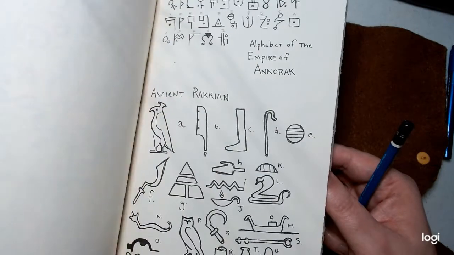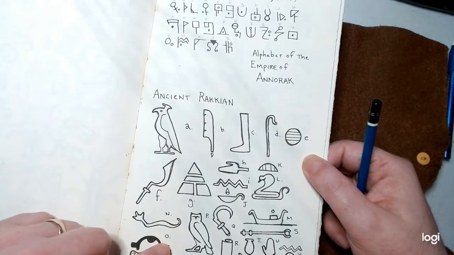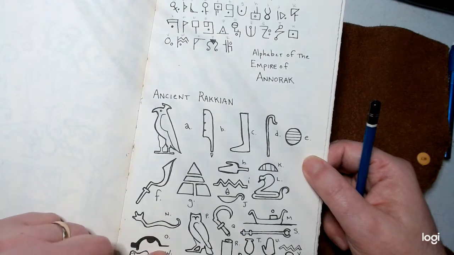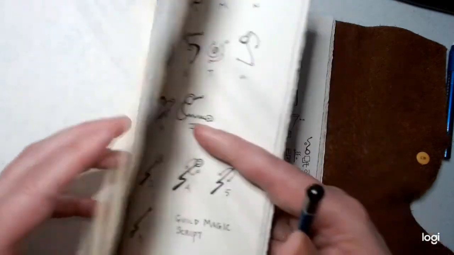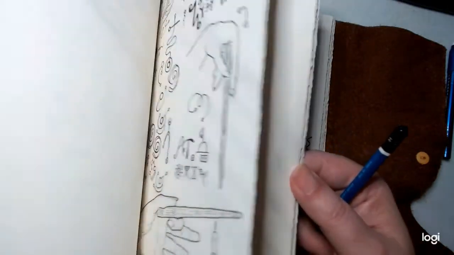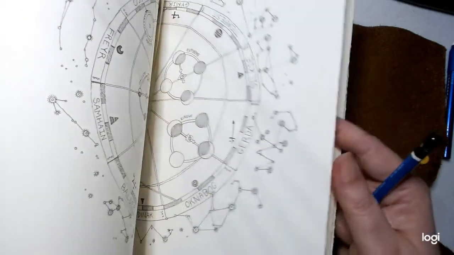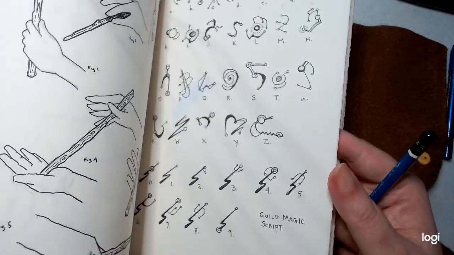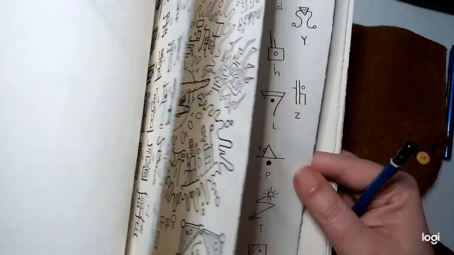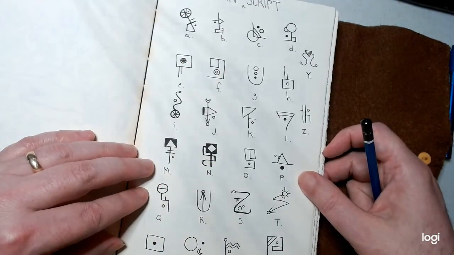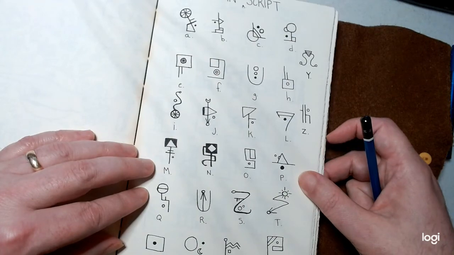Okay, so I have like an ancient Rakian down here, which is based on just Egyptian hieroglyphs that I copied out of different sources. And then I transform those into the Rakian that I usually use for scrolls. And usually, you know, this process takes me a couple of tries. I'll play around with making up a magical alphabet, and then I won't like it, and so I'll kind of modify it. So this is what I've come up with for the Rakian that I usually use.